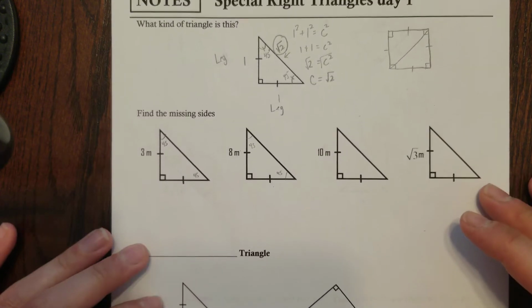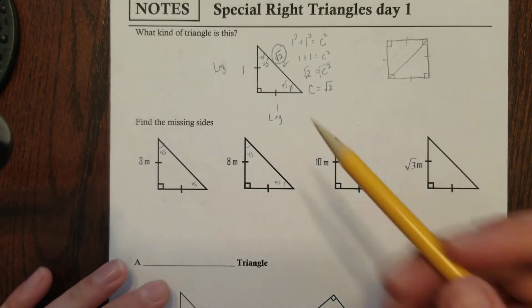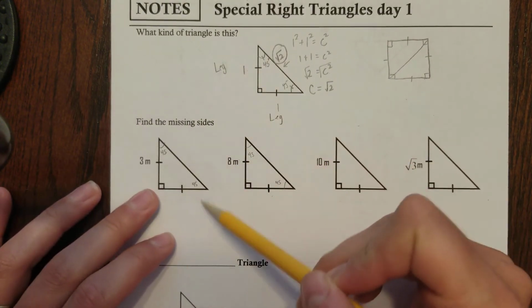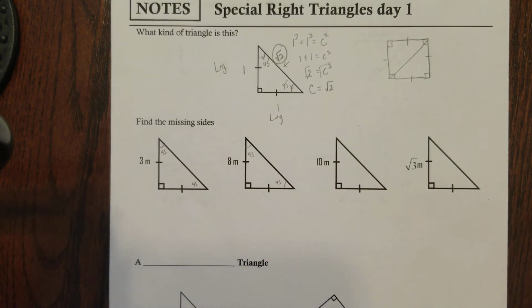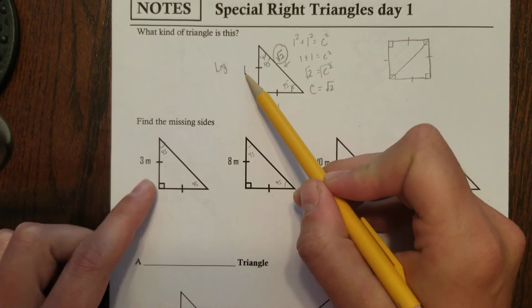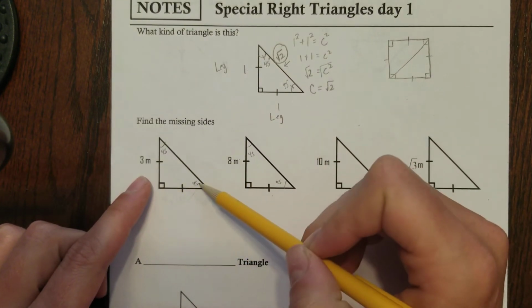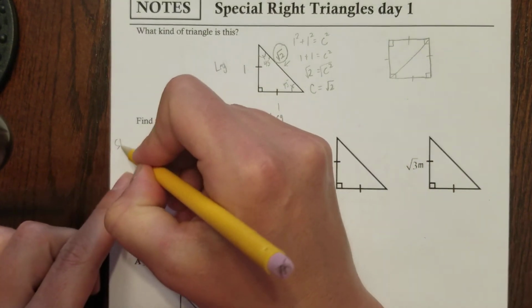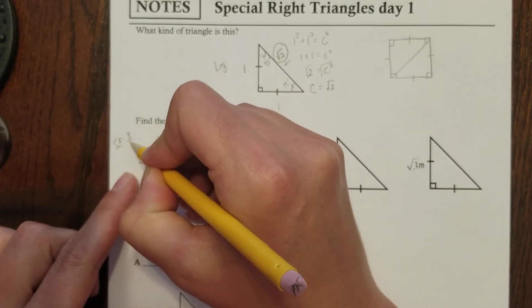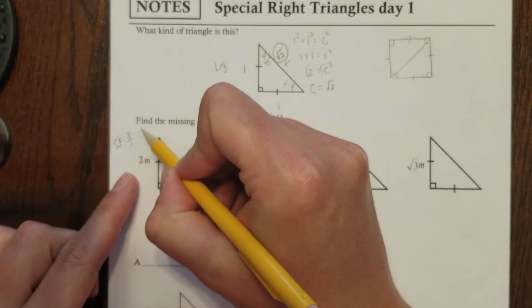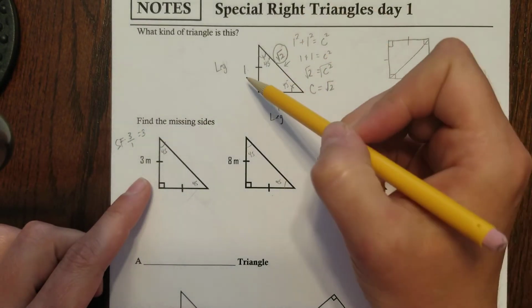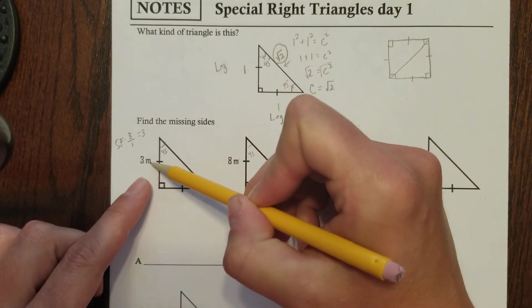If these are all similar, that means the scale factor between the sides has to remain the same. Do you remember that whole scale factor thing? So if this is 1 and this is 3, what's the scale factor? How much bigger is this shape? Well, our scale factor would just be 3 divided by 1, so that would be 3. So our scale factor is 3, and you can see that 1 times 3 is 3.